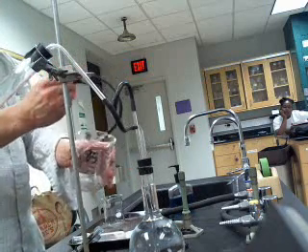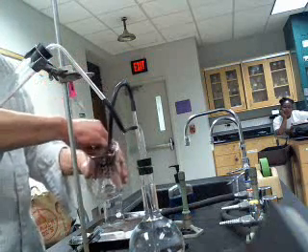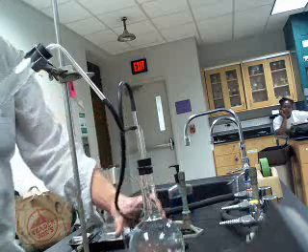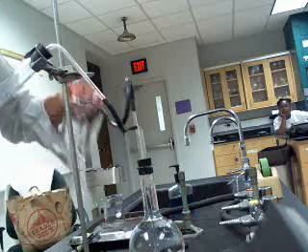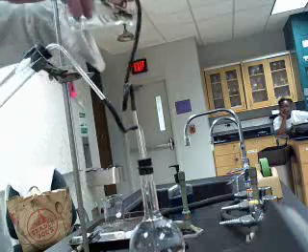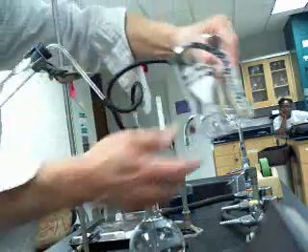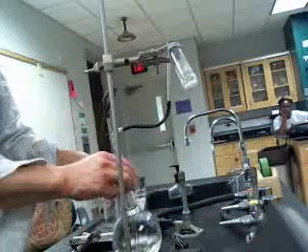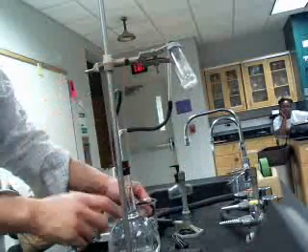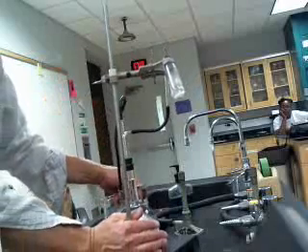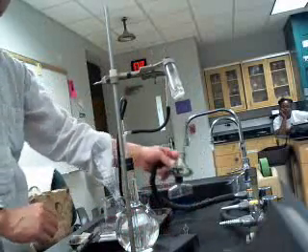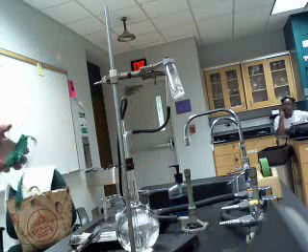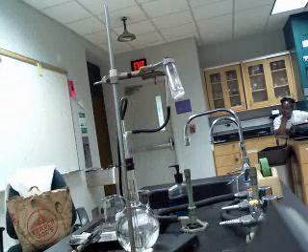And then I'm going to replace the tube back in here. I'll probably jam this in here so it doesn't pop out. Okay, now we're set. So I'll go ahead and start the reaction. Lab coat.